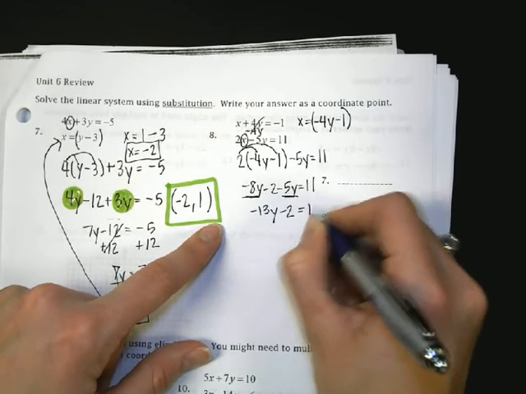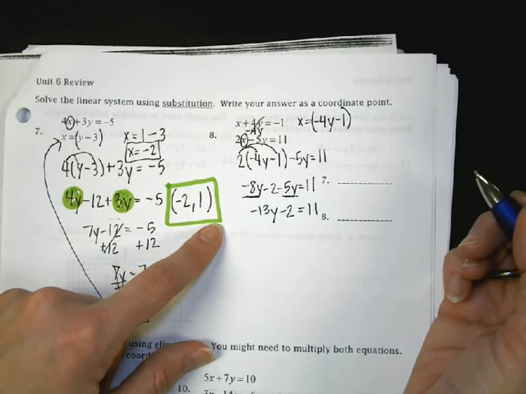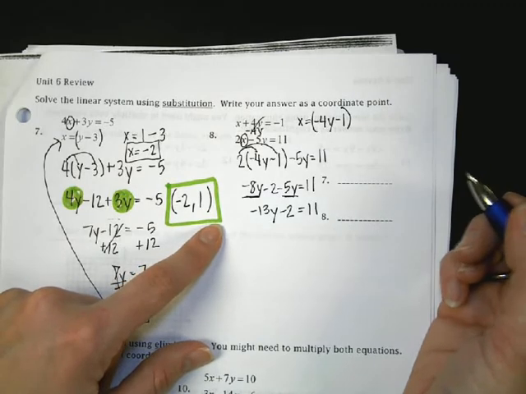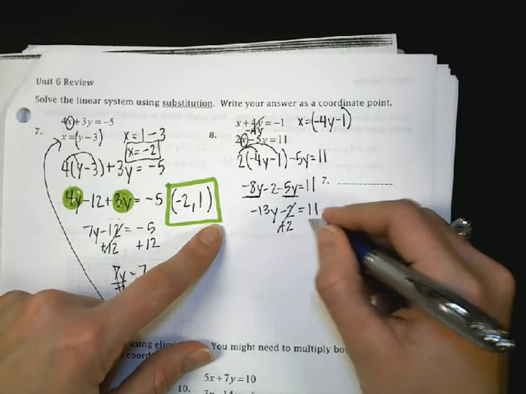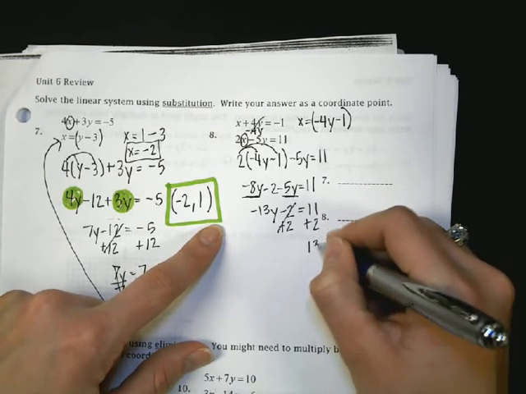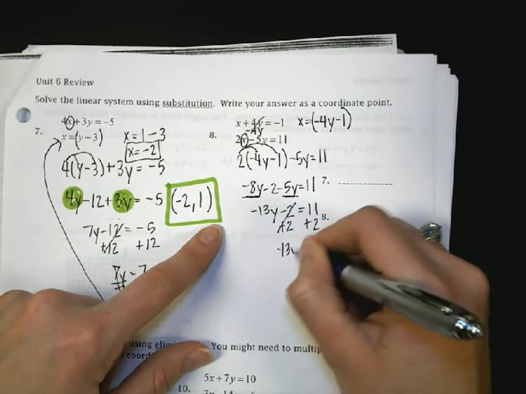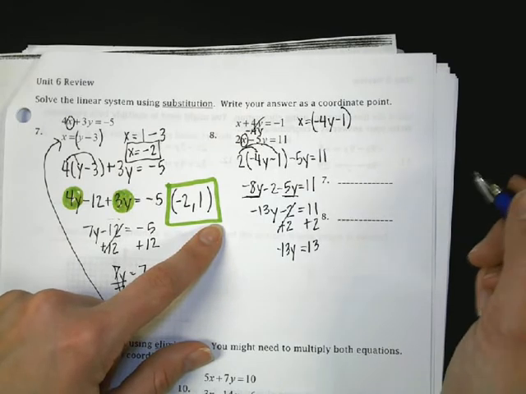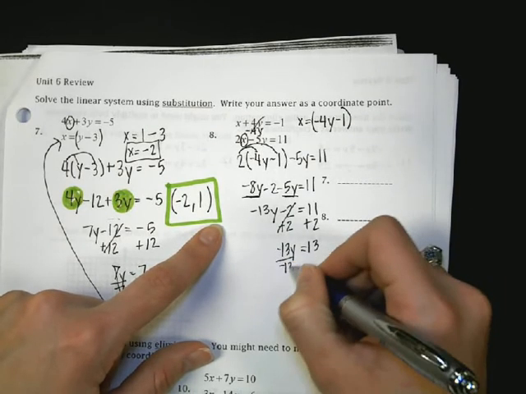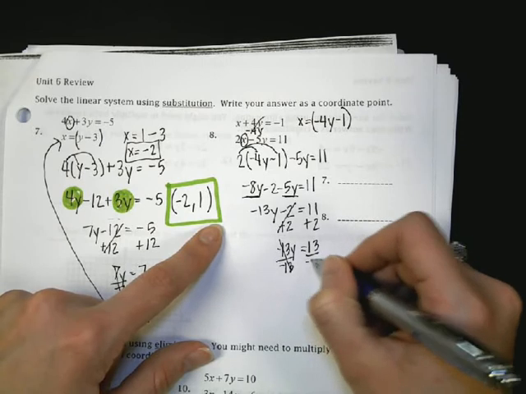I want to get the whole numbers to the right side of the equation, so I do the opposite of a negative 2 to cancel it out. You get 13 equals negative 13y. From here, I want to get y by itself, so I divide by a negative 13. And it cancels. You divide by a negative 13 on this side. So y equals a negative 1.